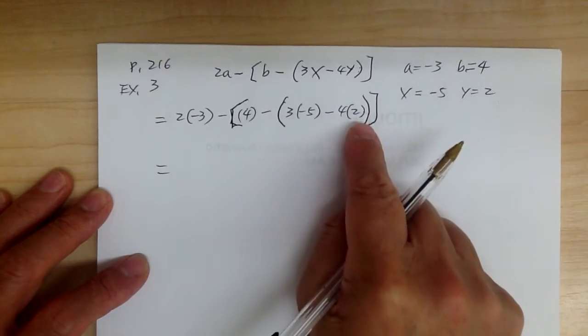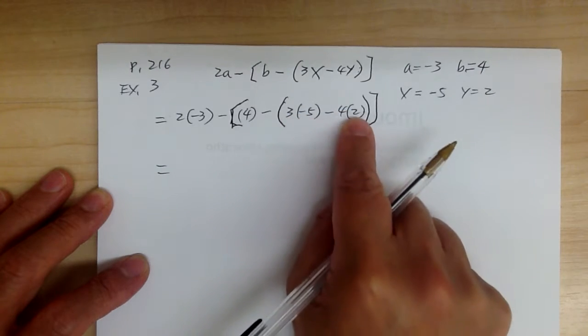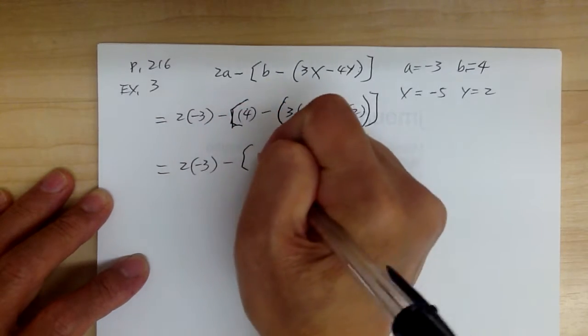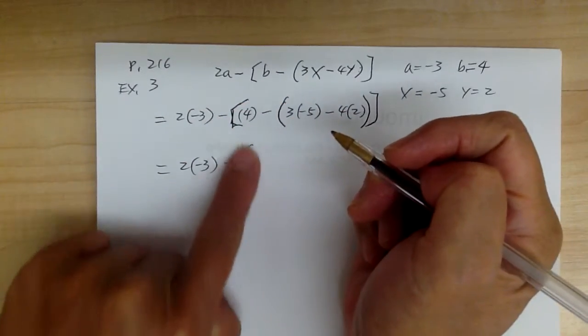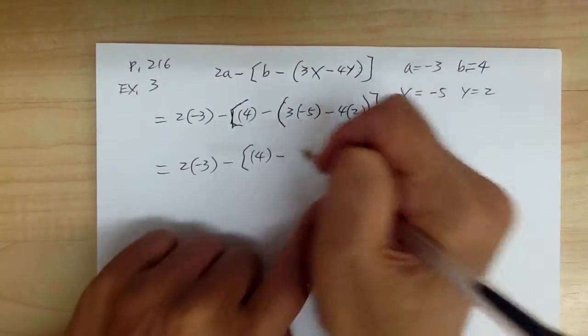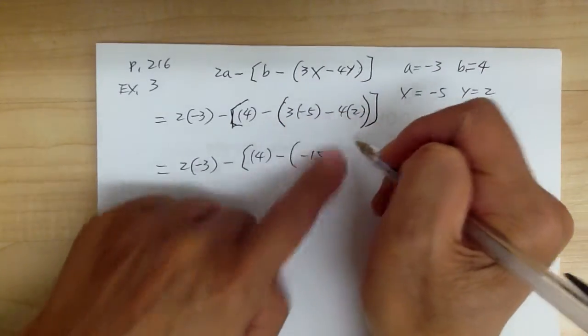Okay, so again, let's work out the parentheses first. Inside the parentheses, you have the multiplication, subtraction, multiplication. Now, don't do anything out here yet. Let's just leave it alone. Okay, so let's get rid of the parentheses. So you have the 4 minus. So in here, let's work out this one first. So this would be negative 15 minus 8.